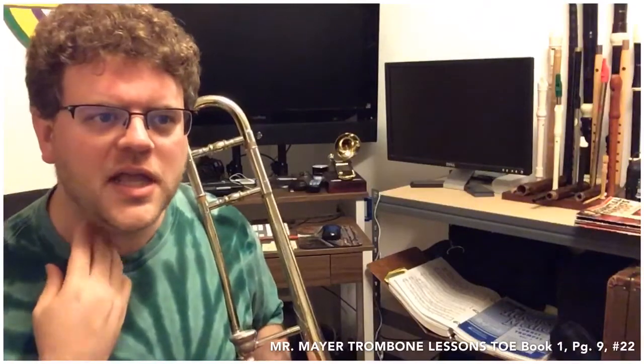Hey there, trombone people. We're at the top of page 9, and we are on number 22, and we've got a couple new things to talk about in this one. The first thing we'll see is we've got two big brackets over the first four measures and then another bracket over the second four measures, and these are called phrase brackets.